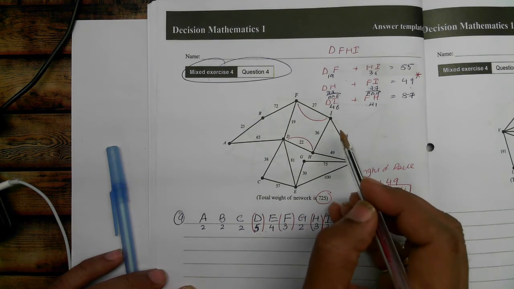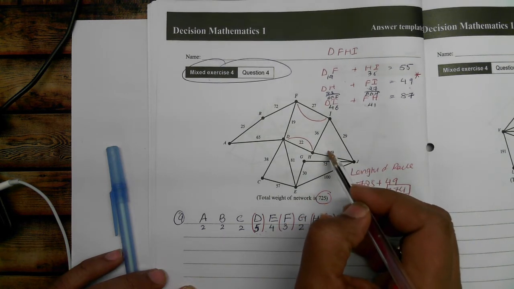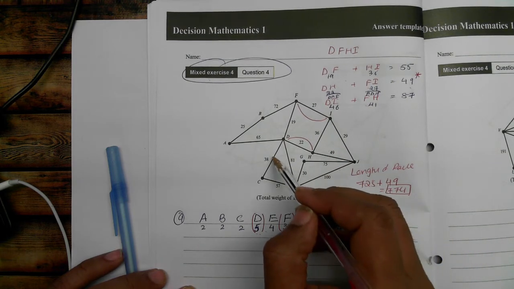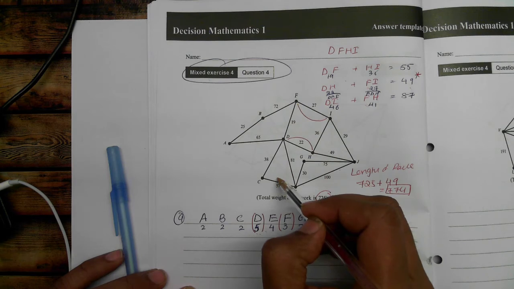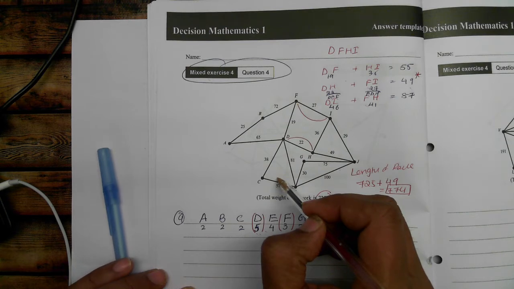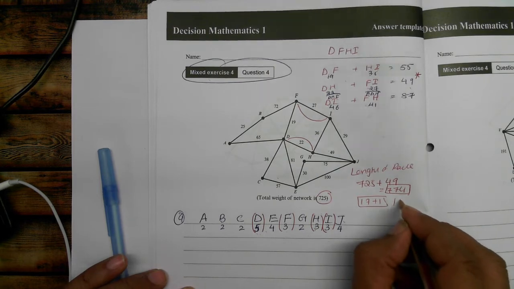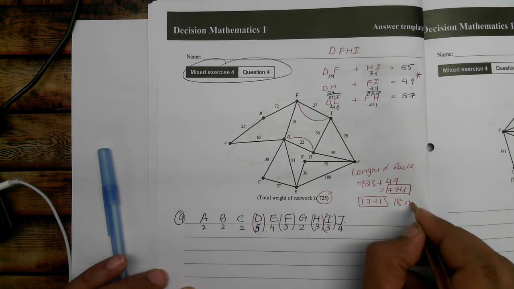Then if I go that way, 9 10 11 12 13 14 15 16 17. So I'm getting 17 arcs. So I should be getting 17 plus 1, 18 vertices or nodes in my route.